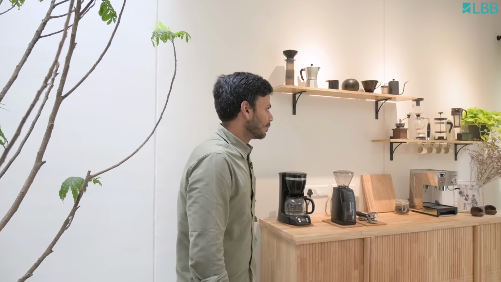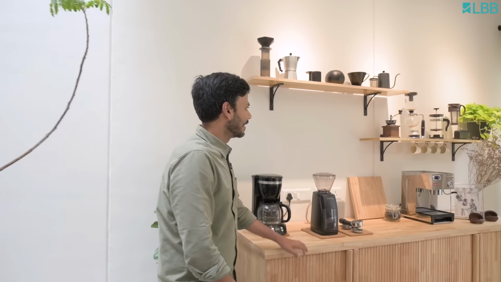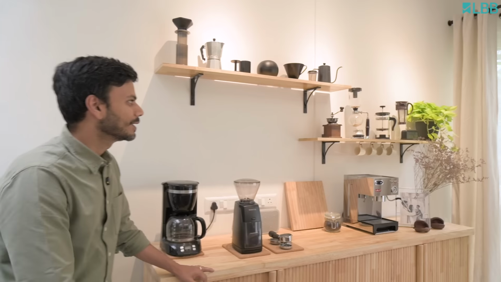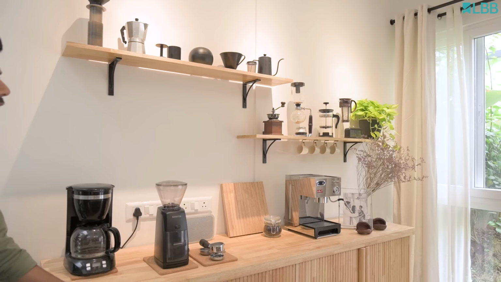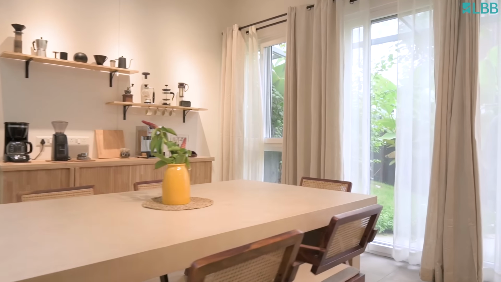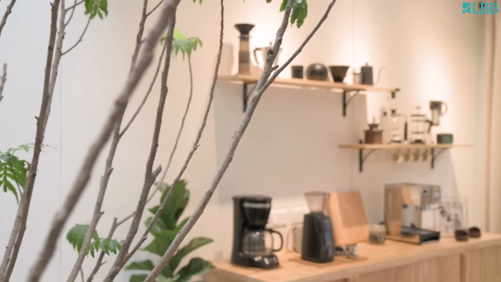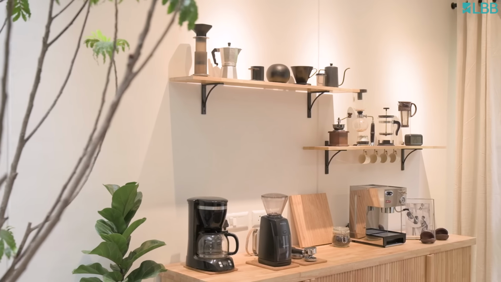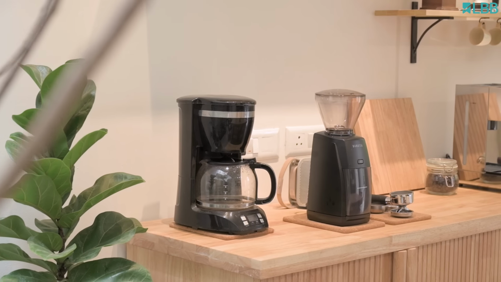Let me take you through my favorite corner of my house. This is my coffee corner. So as you can make out, I'm a big coffee fanatic, and wherever I go, I used to buy all these coffee equipments, beans and different ways to make coffee, manual machines and so on. But I never had a place to keep and display everything.